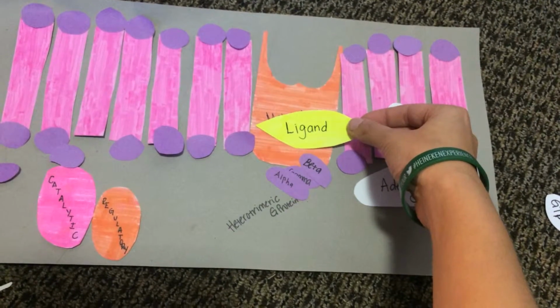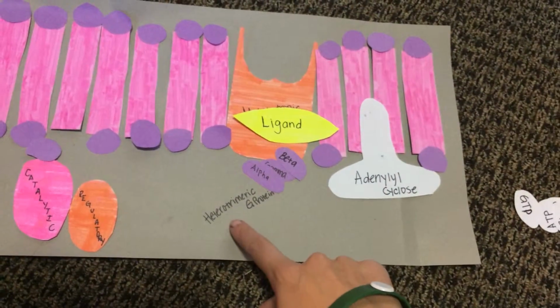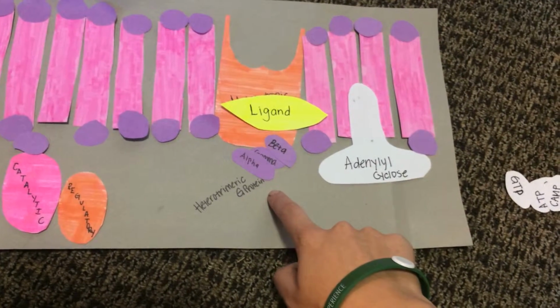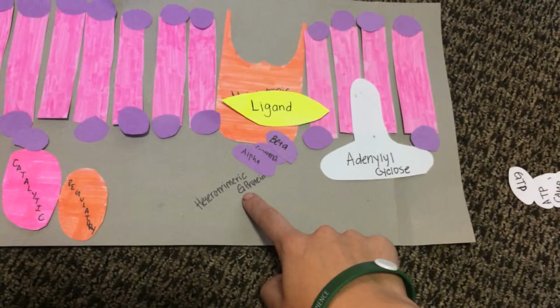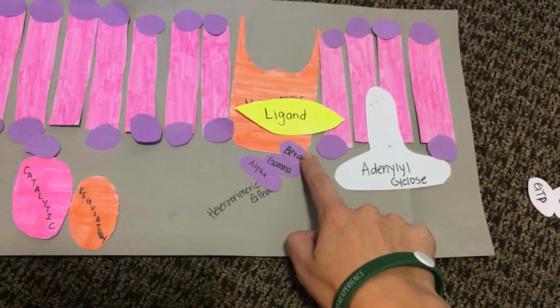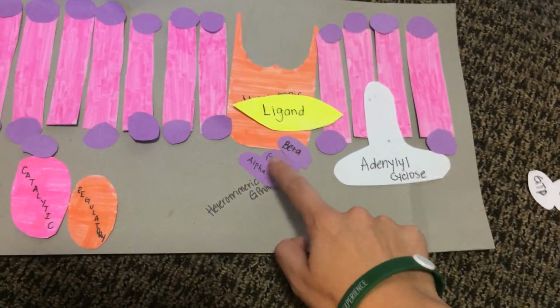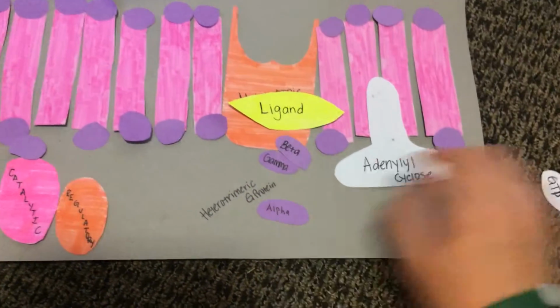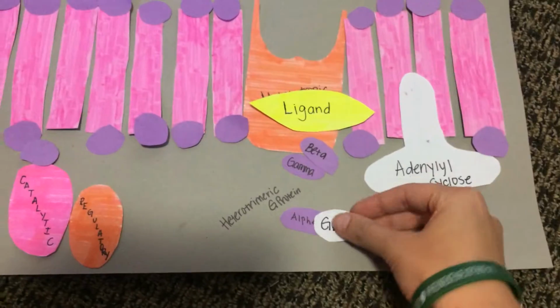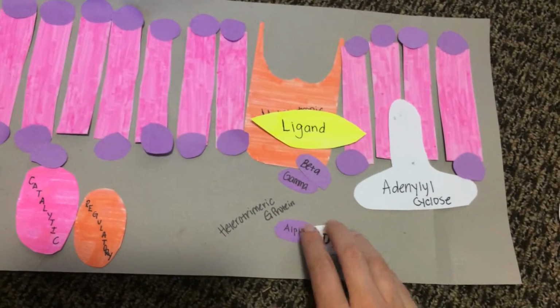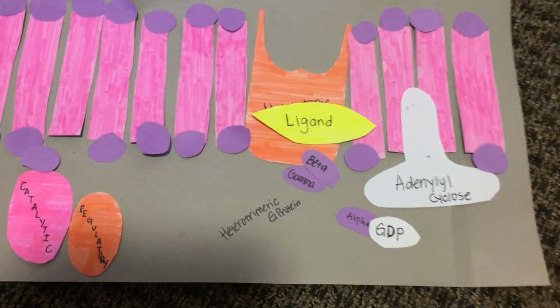Right beneath the metabotropic receptor is where the heterotrimeric G protein is located. The G protein contains 3 subunits, which are alpha, beta, and gamma. At the alpha subunit, GDP is attached. The alpha subunit then switches GDP to GTP.